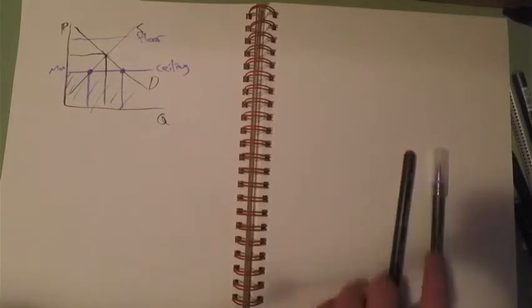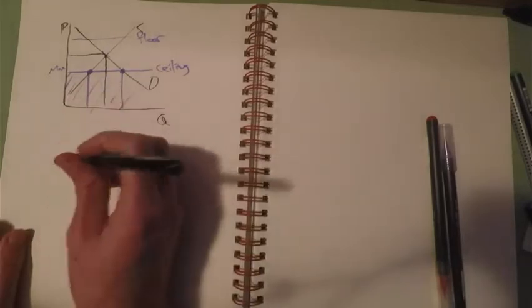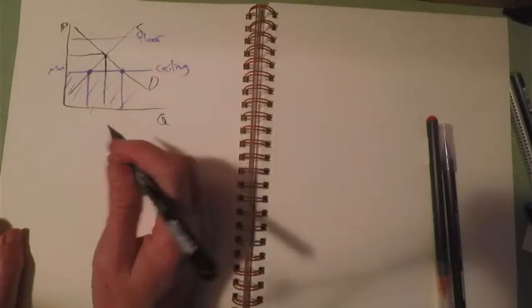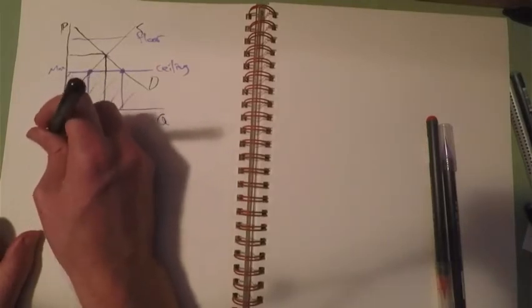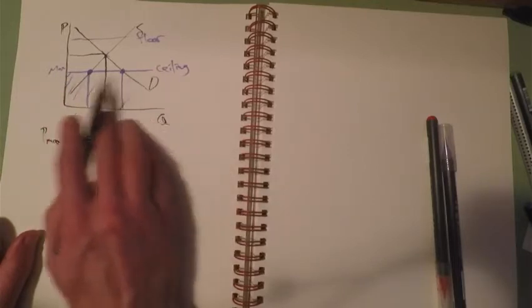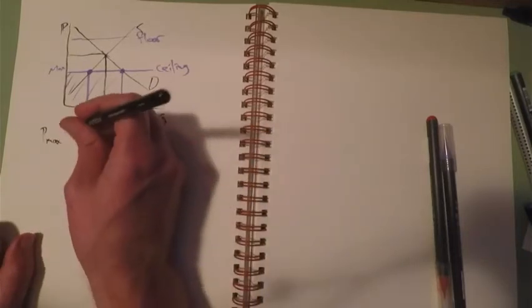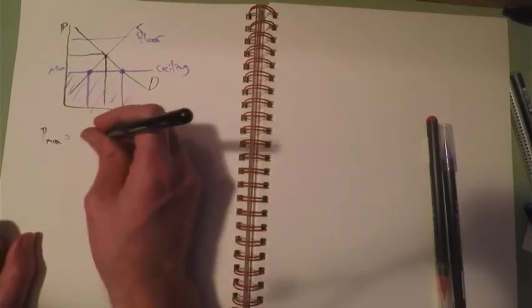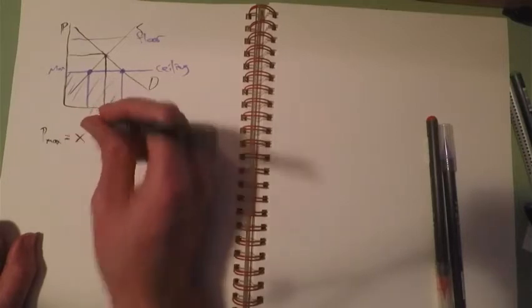So let's think about how we could make this model. Well, let's just jump into it. Let's say we've got a price ceiling. I'm going to call this P max, because ceiling is a little confusing, especially given our ceiling is lower than we're used to. So let's just say our P max is, let's call it X. That'll be fine.